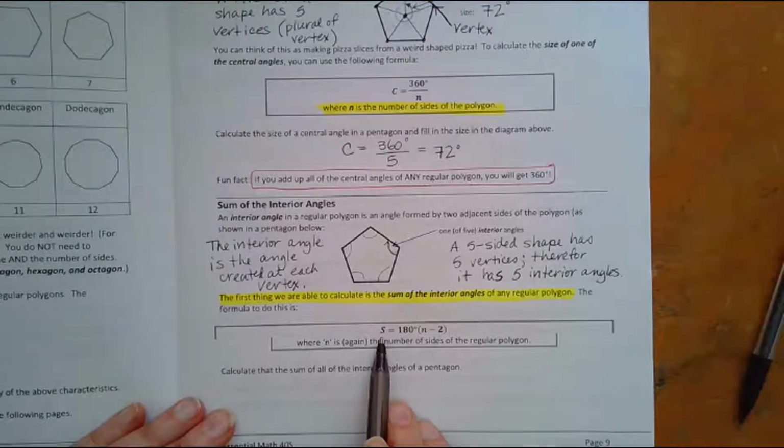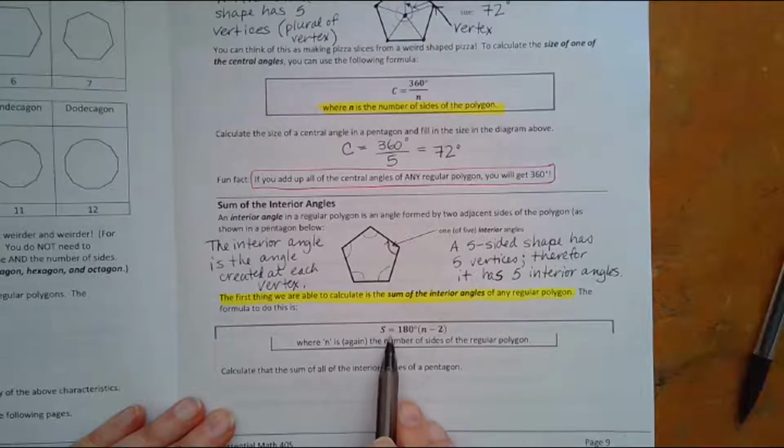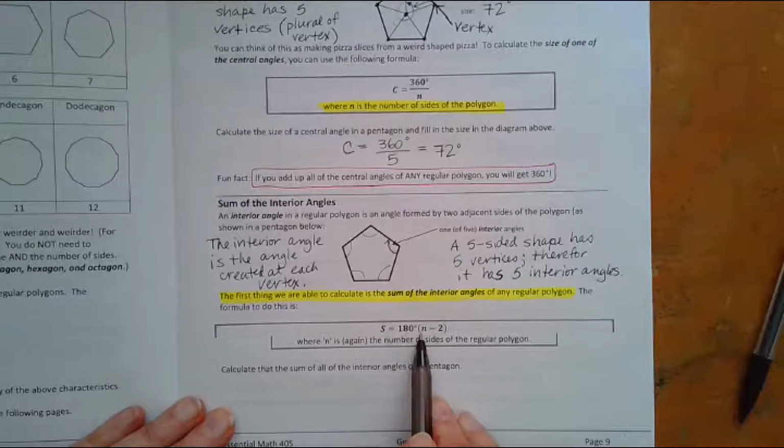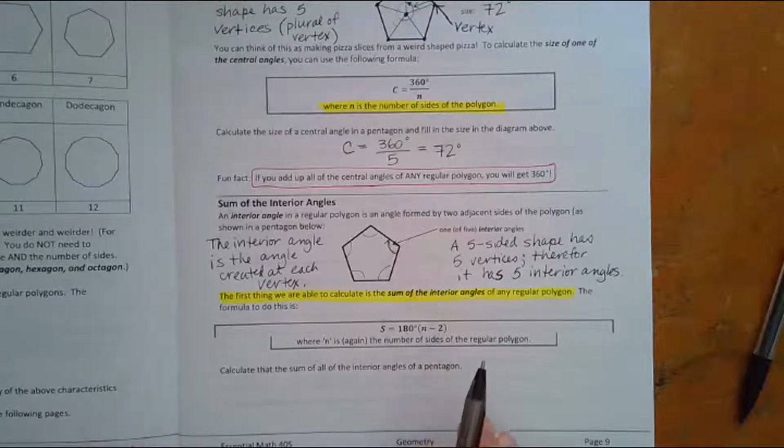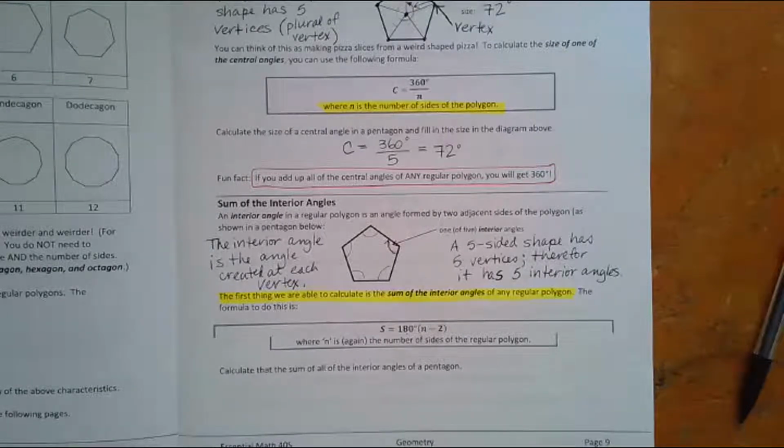So S standing for sum, the sum equals 180 times n minus 2. This is just a formula, again, that you do not have to memorize.